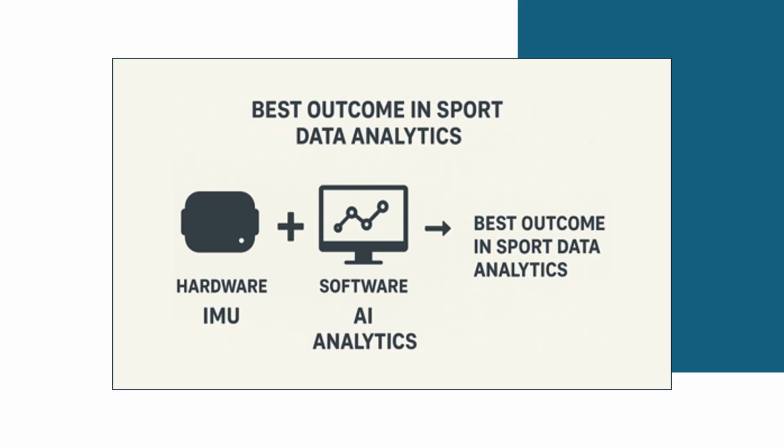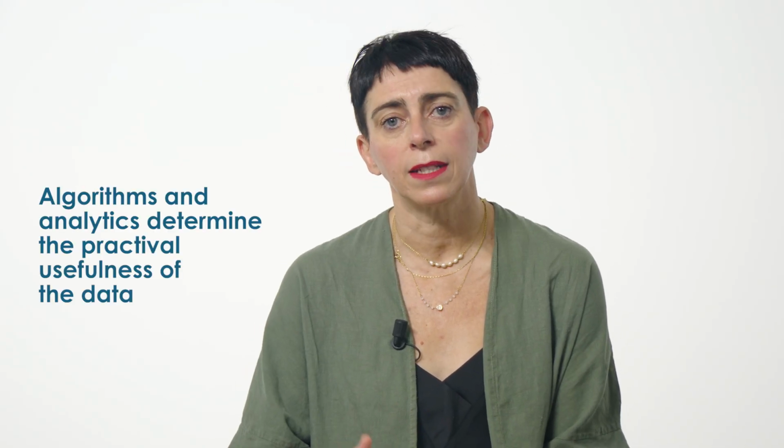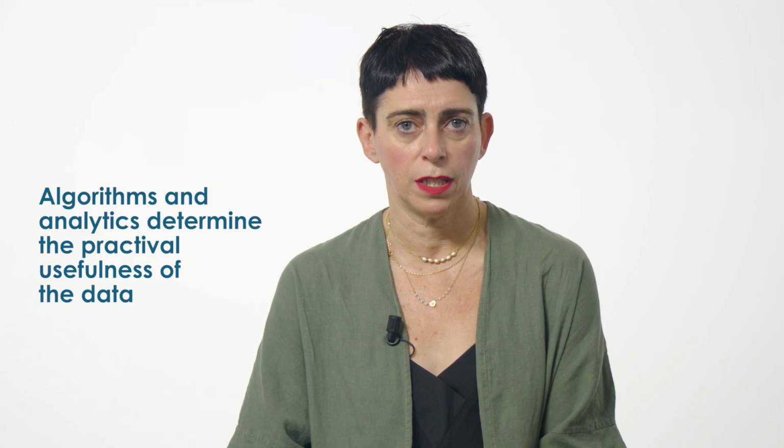For example, an IMU-based platform targeting jump performance can measure acceleration during a jump, but it is the algorithm that converts this information into jump height, landing force, or fatigue estimations. Many systems today use AI to provide insights on player load, movement efficiency, and injury risk. In today's sports technology landscape, hardware sets the foundation, but algorithms and analytics determine the practical usefulness of the data.